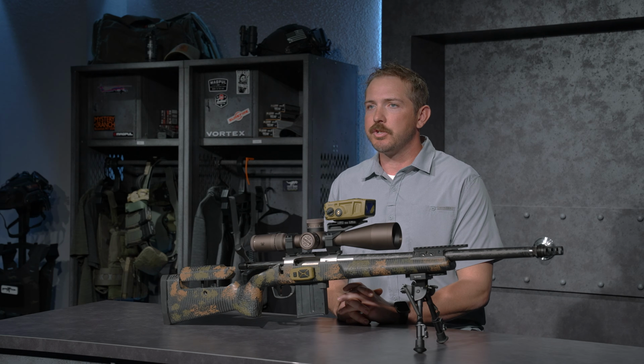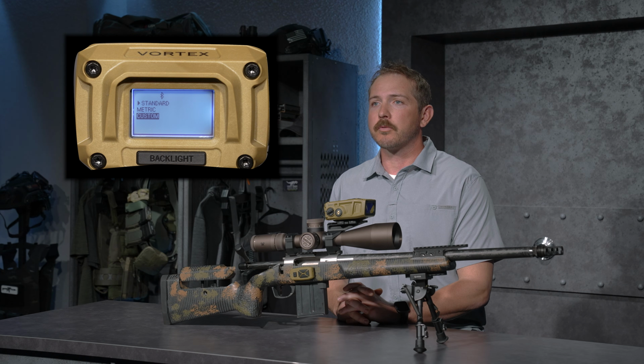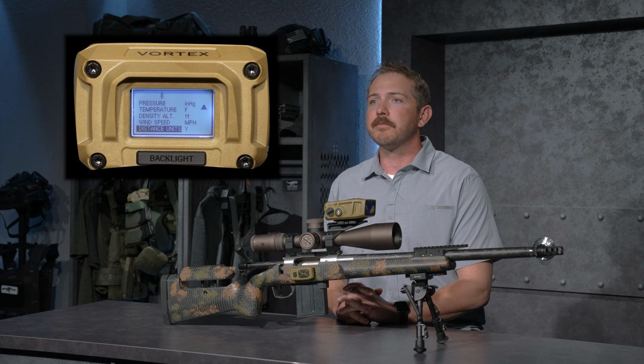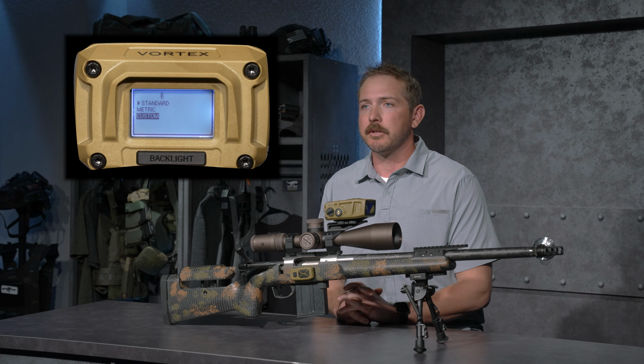This will set all applicable rifle scope units, weather units, and distance units to that unit of measure. To customize each unit individually, navigate to and select Custom. Press the right arrow button to open the custom screen, where you can edit rifle scope units, weather units, and distance units independently. Press the left arrow button to return to the settings menu.